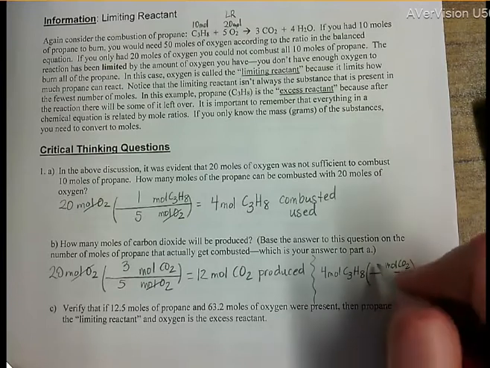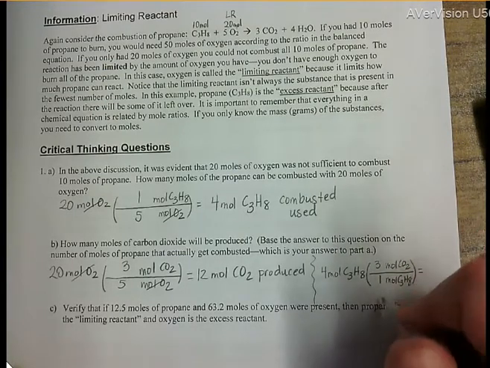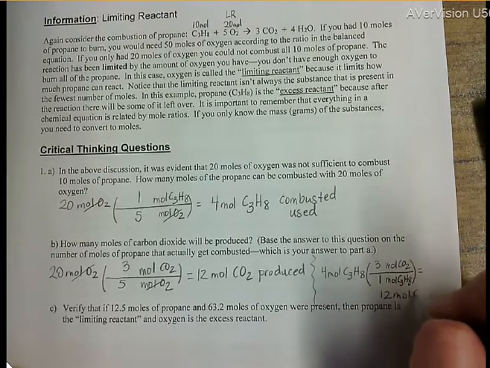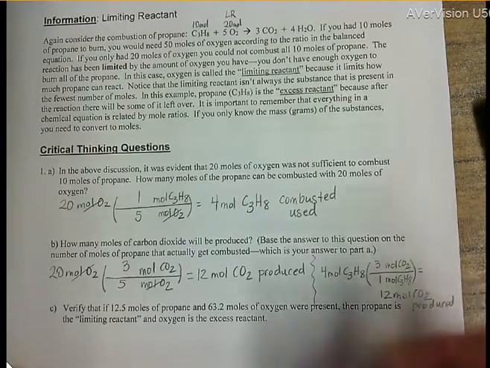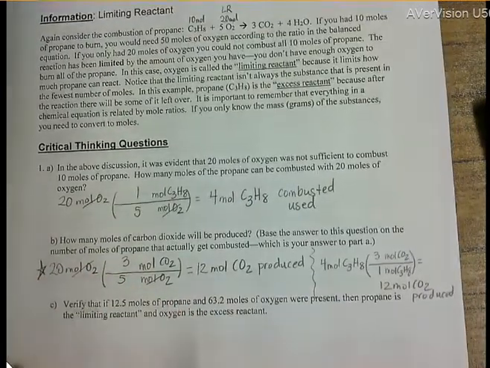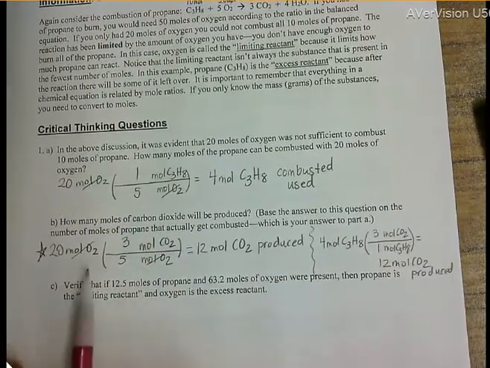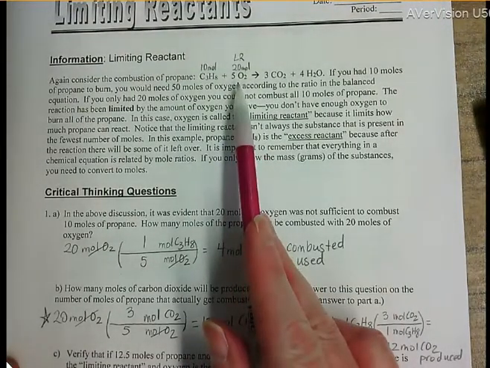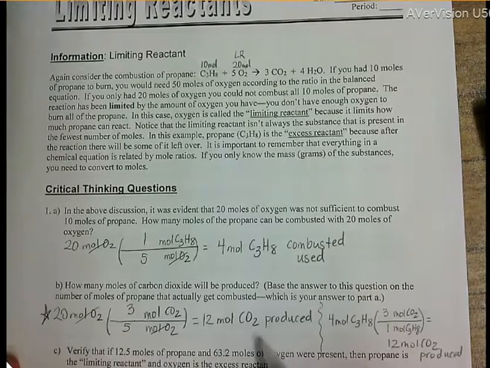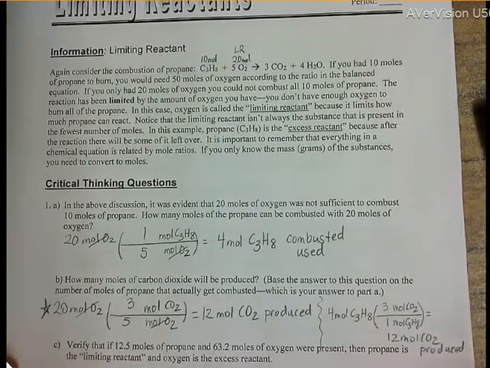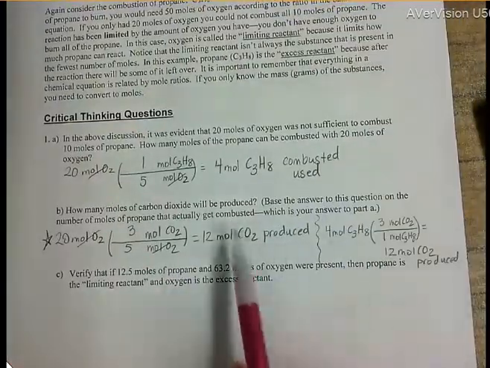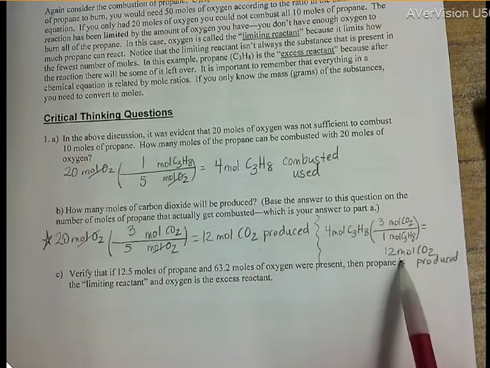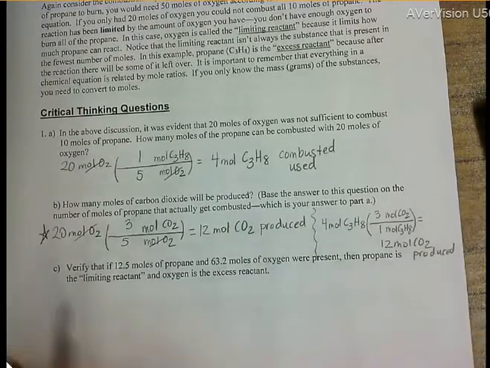Again, our coefficient is 3, and this is 1, which gives us 12 moles of CO2 produced. So I would prefer that you do it this way, because as long as I use my limiting reagent, or my limiting reactant, I will get the amount of product produced. And if I've made a mistake here, then I would have made a mistake here as well.